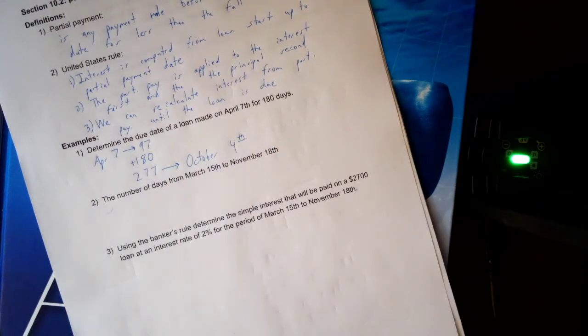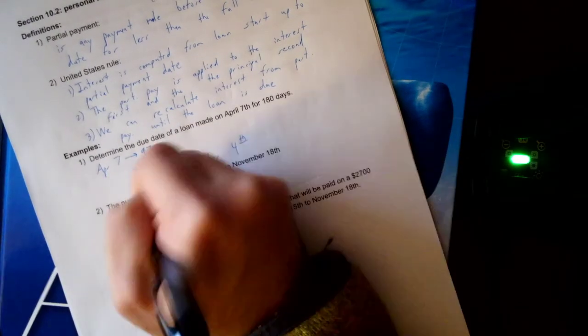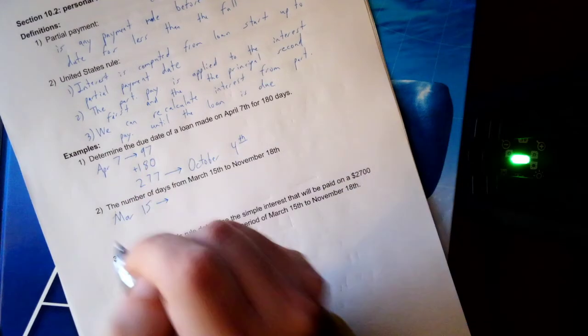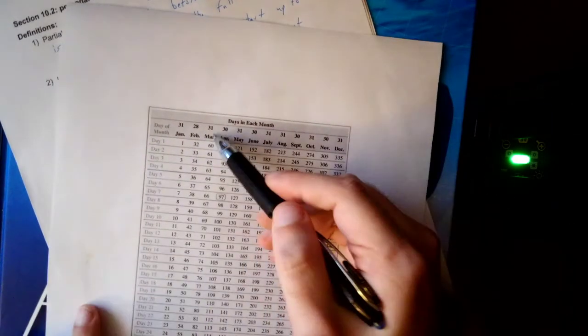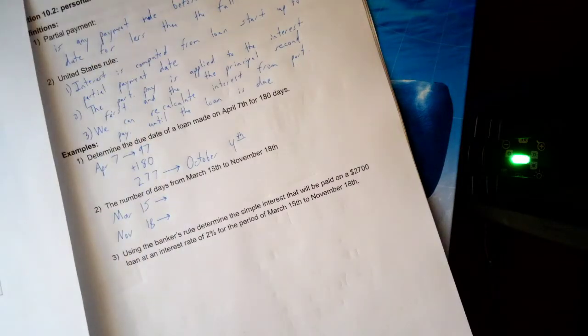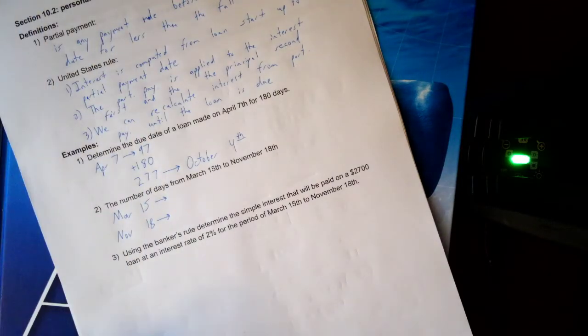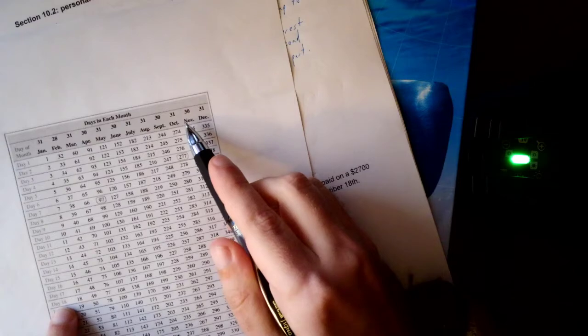Now, we can also calculate how many days are between two different dates. If we look up March 15th and November 18th, I can find what day of the year they are. March 15th is the 74th day of the year. So I'll put 74 here. Now, November 18th, let's see, November and 18, right?